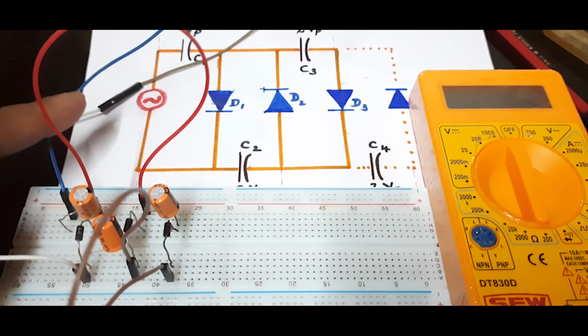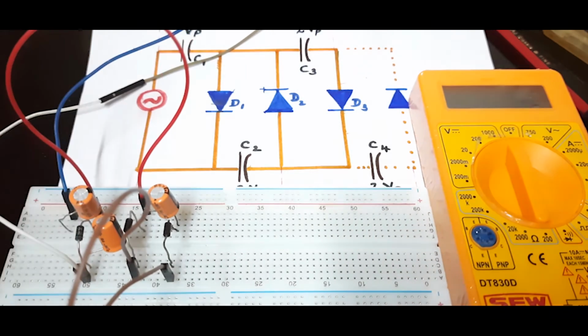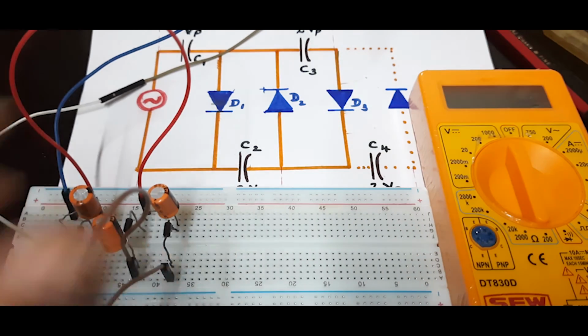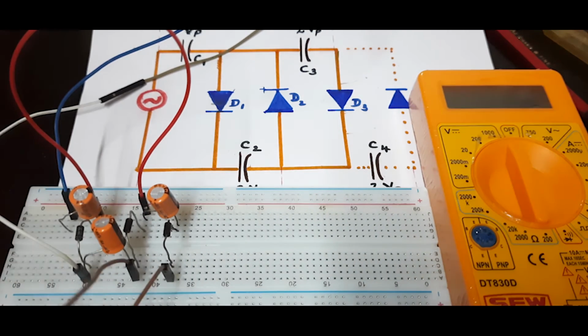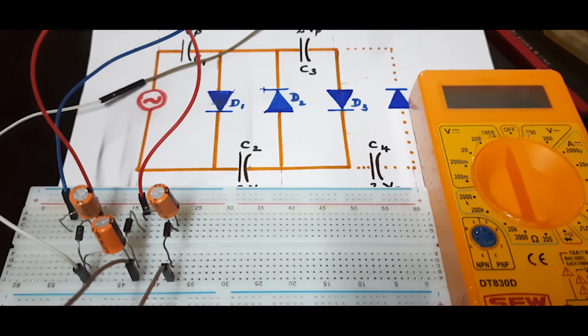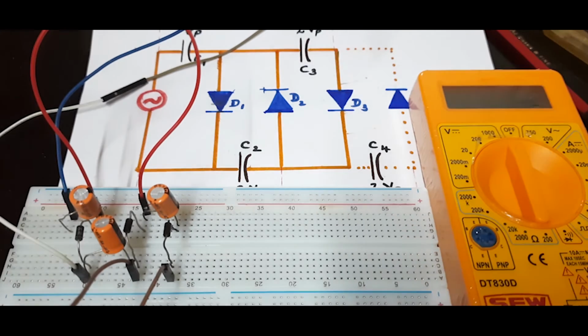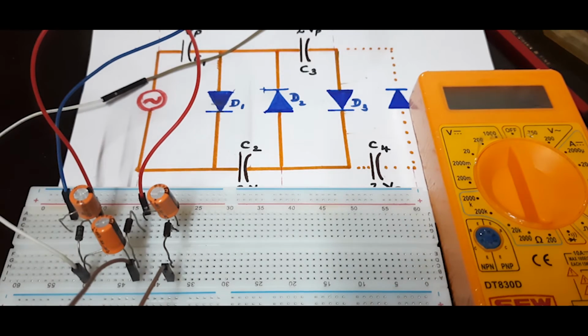So I have given the input and am switching on the power supply to the transformer. Instead of this transformer, you can have a direct supply from your signal generator. Just because I'm not having it with me, I'm opting for this transformer. Now we'll measure the voltages at various points.